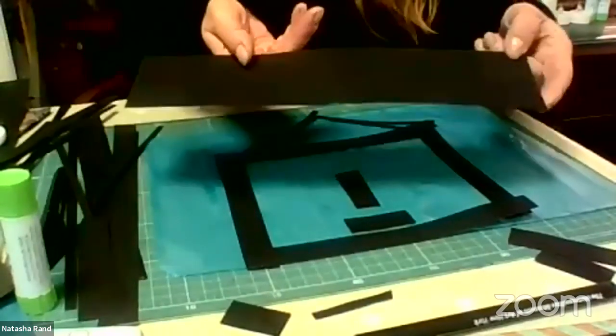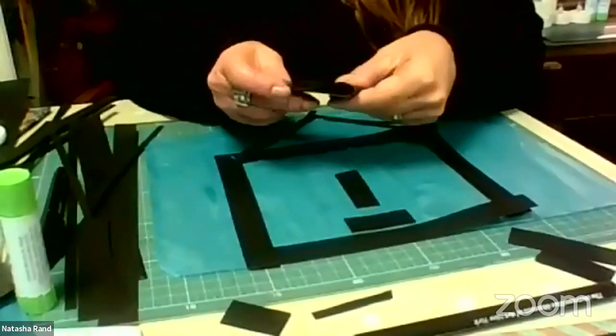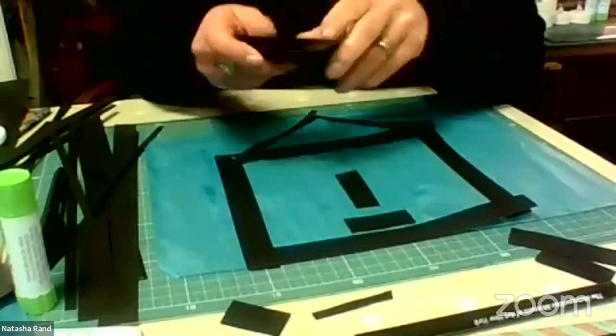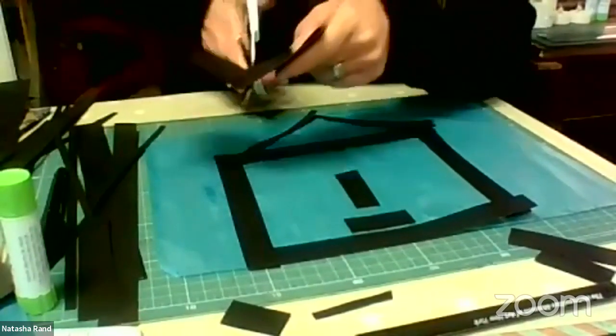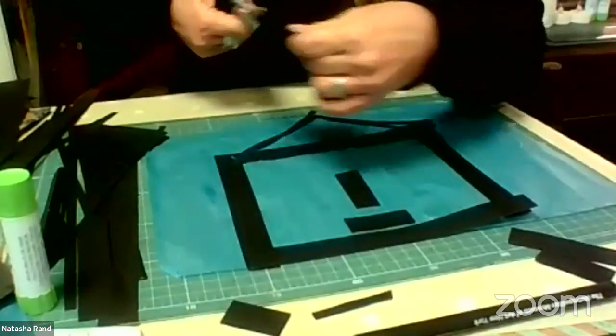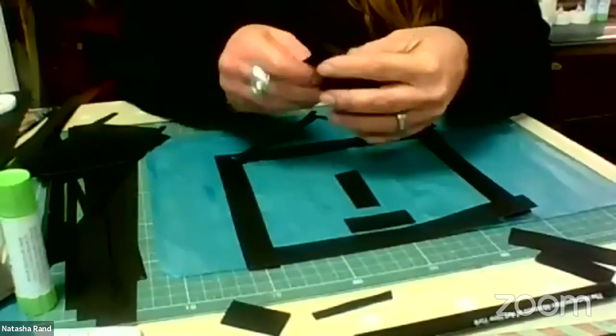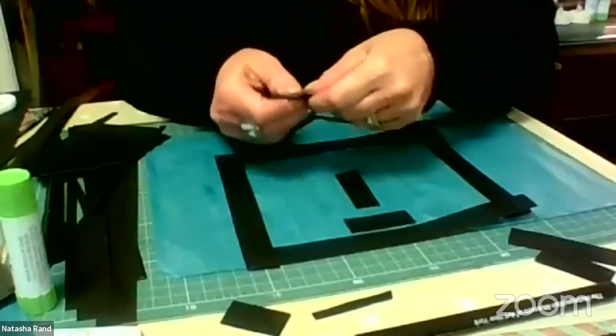You might choose to make yourself some windows. So by folding a piece of paper like this, some squares. And a really simple way of making a frame: fold that square in half.